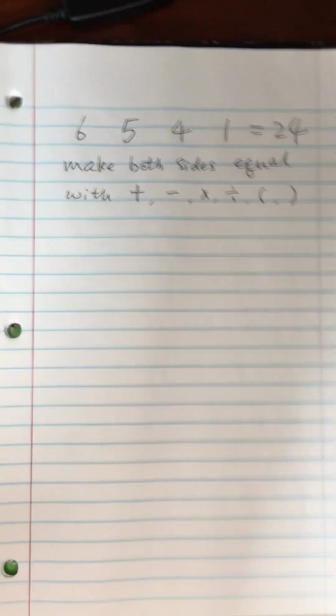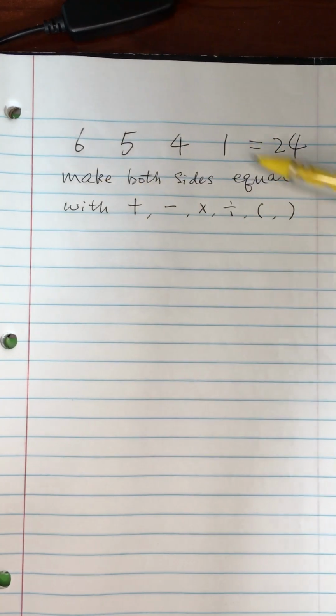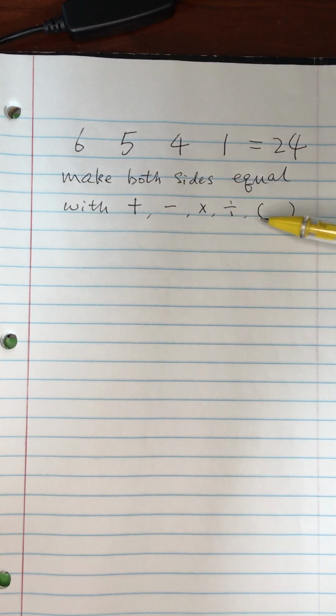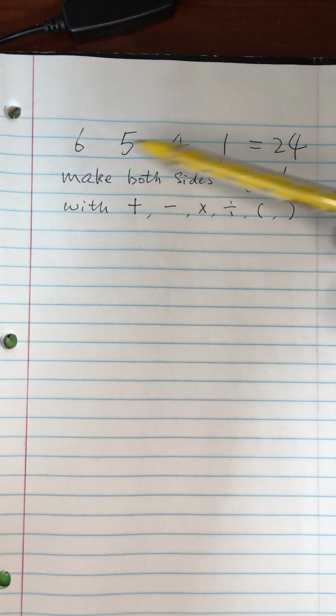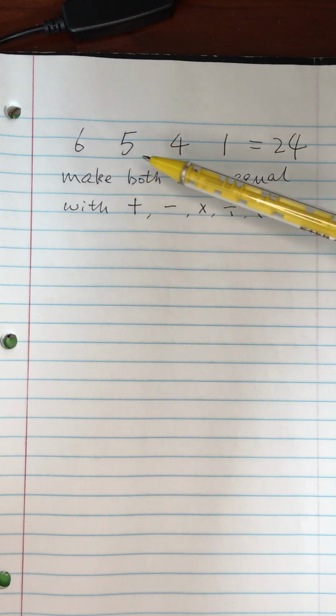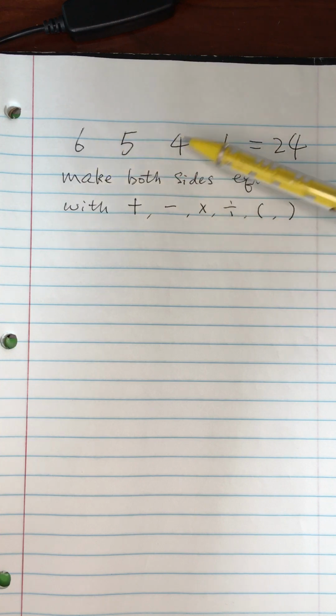So now let's look at this problem, and we're expected to actually use those arithmetic symbols together with parentheses to make both sides of the equation equal. So on the right hand side it's 24, and on the left hand side it's four numbers, 6, 5, 4, and 1. We need to stick those operators in there to make both sides equal, right?